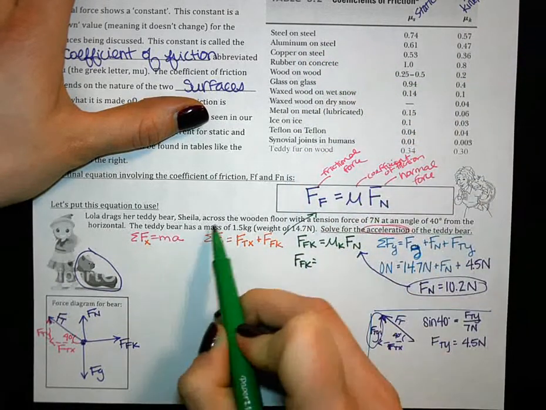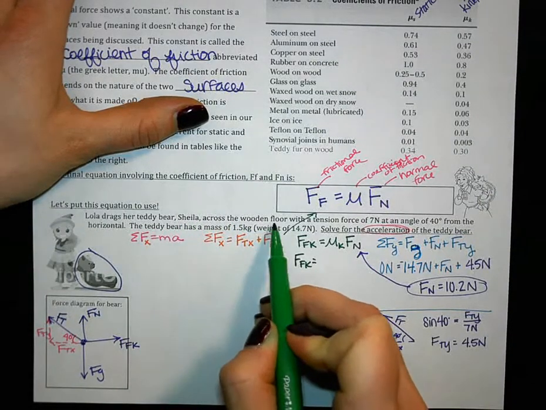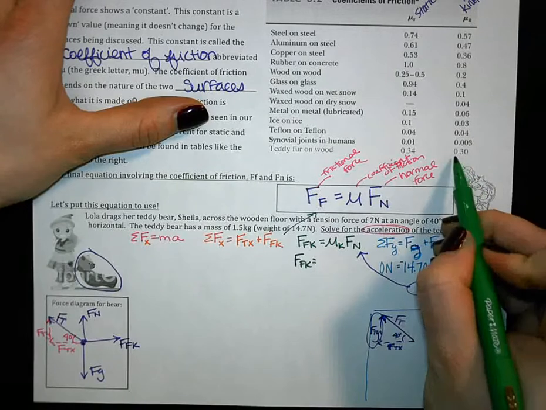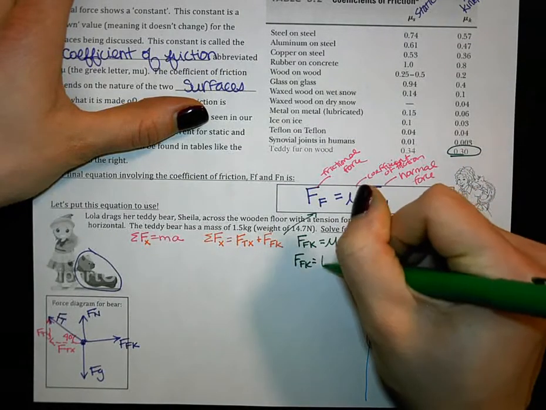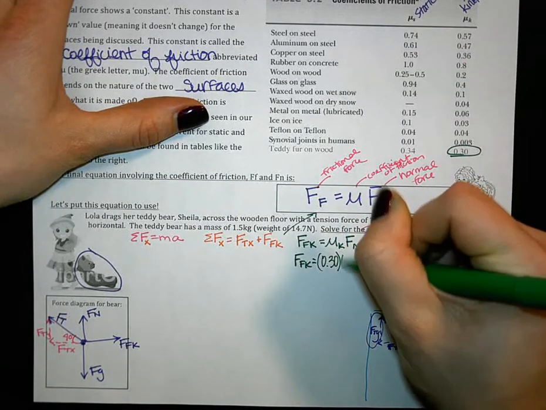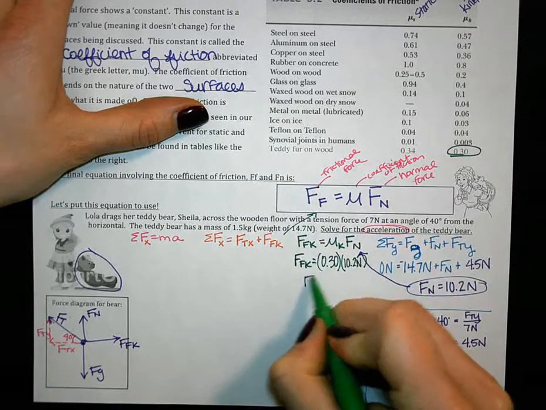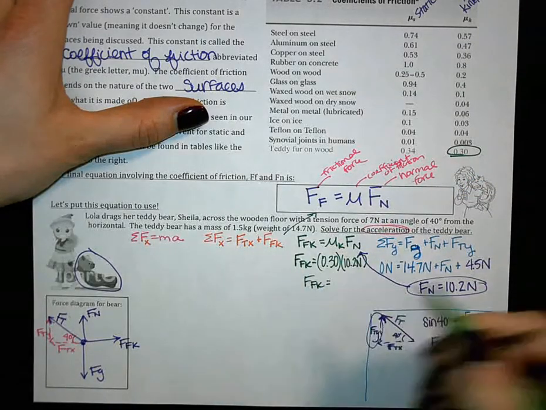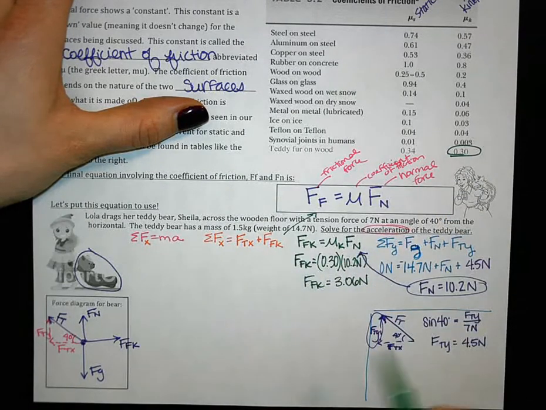So since Sheila is being a teddy bear, is being dragged across a wooden floor, we need to use that kinetic coefficient of friction. So that's 0.30 times our normal force of 10.2, and that frictional force is equal to 3.06 newtons.